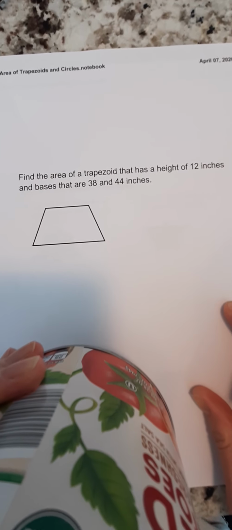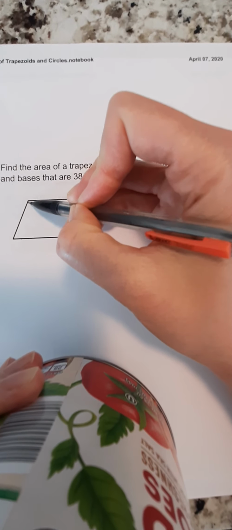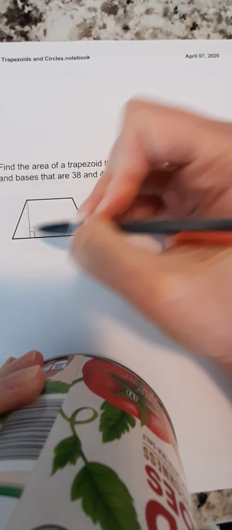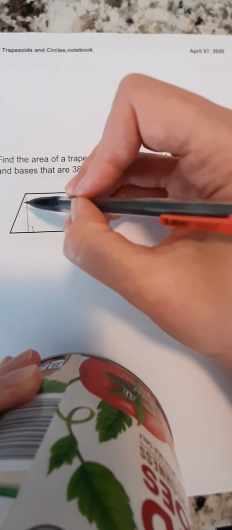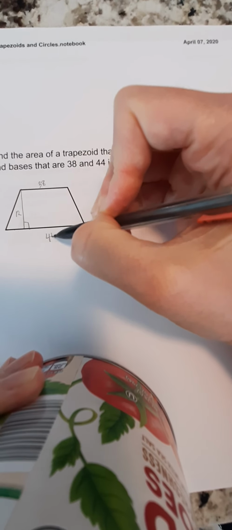We're going to find the area of a trapezoid that has a height of 12 inches and bases that are 38 and 44 inches. Okay, so I'm just going to label this. So the height is 12 inches and the bases are 38 and 44 inches.